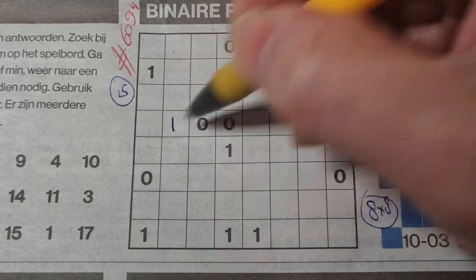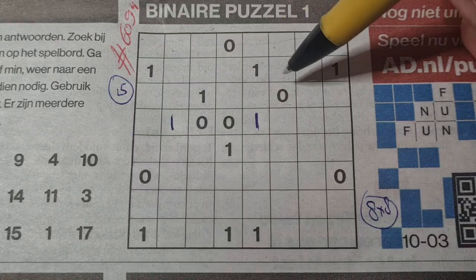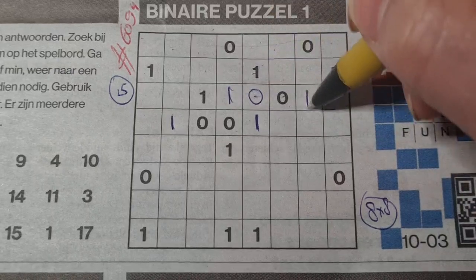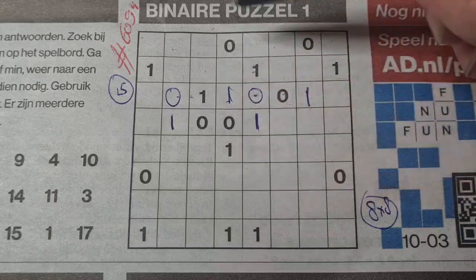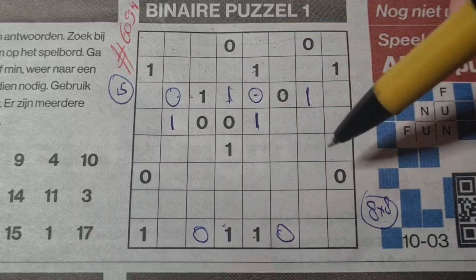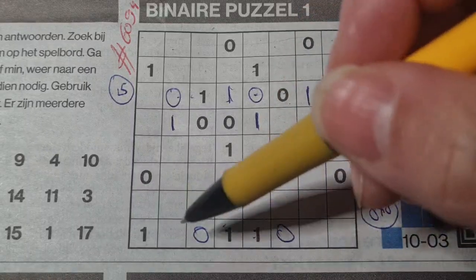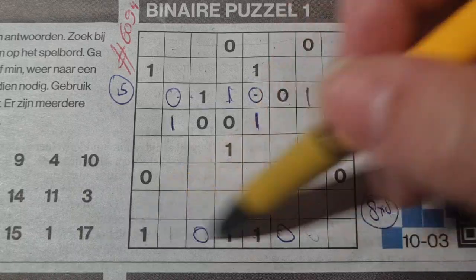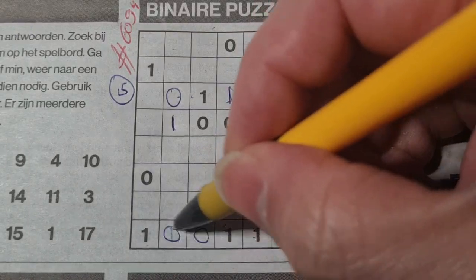Double O, here 1, there 1. Between 2 1's comes an O. Double O, here 1, there 1. Double 1, here no, there no. Oh, double 1, here no, there no. Well, I need to think. Well, I cannot place number 4 there. We have here 3 1's. If I place a 4th 1 there, then we have here 3 O's in a row in the last row. Not allowed, one of the rules. This can be 1, this should be no.